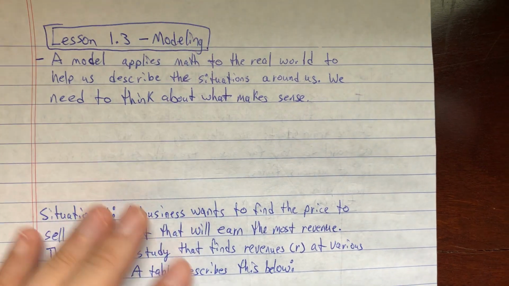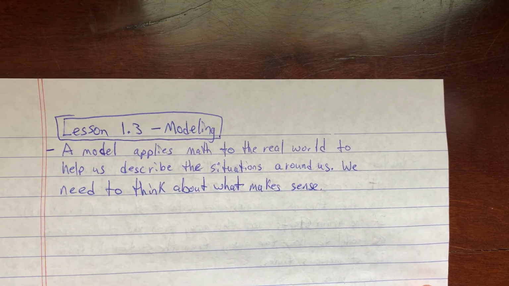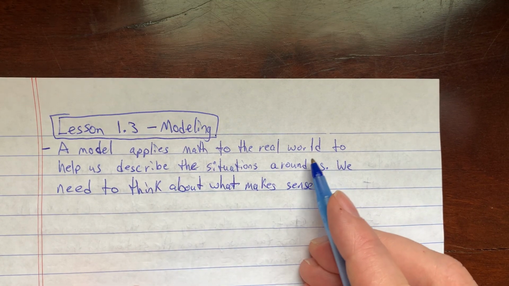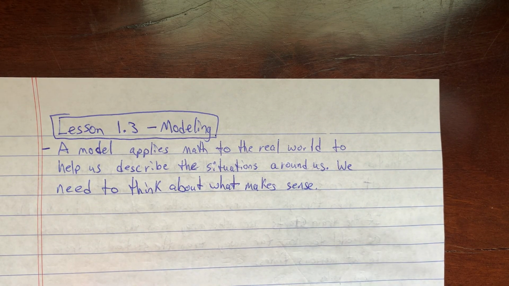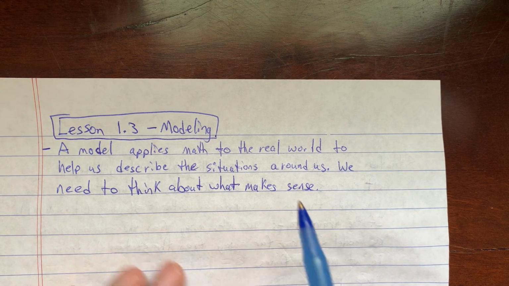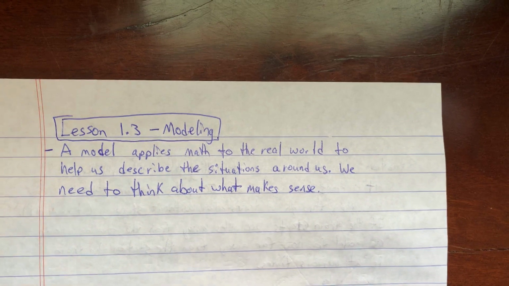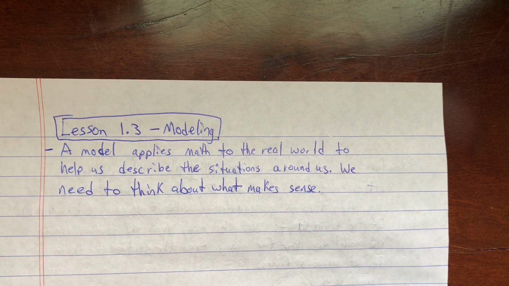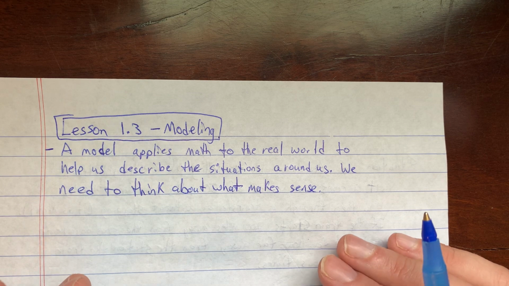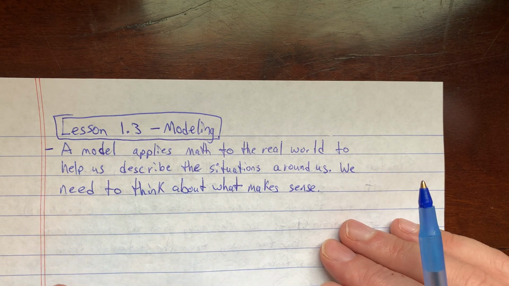All right, here's our third lesson. It's going to be on modeling. And what modeling is, is when we try to apply math to the real world, and it helps us describe situations around us. It's called applied math, is where this comes up, and it's what most people who use math end up doing with it, is trying to help us think about what makes sense in the world around us and be able to answer problems.